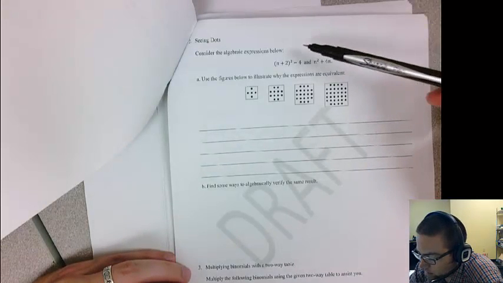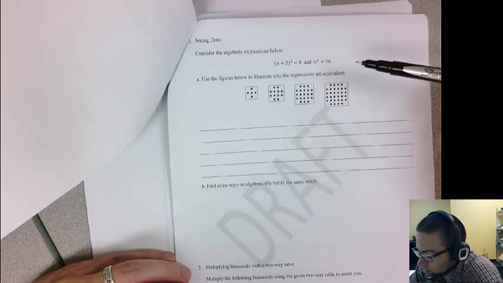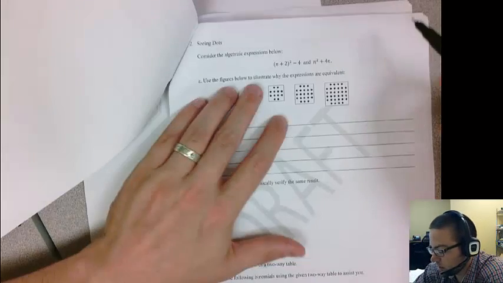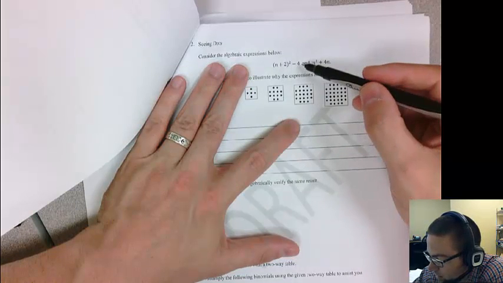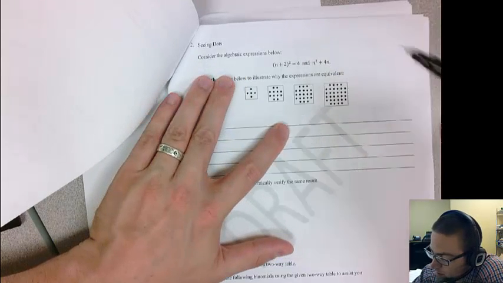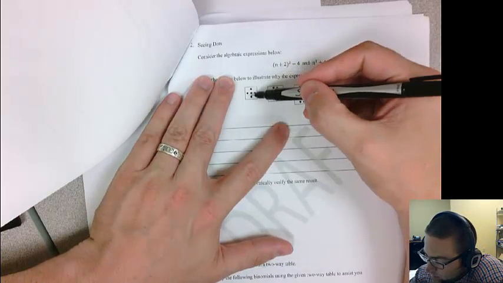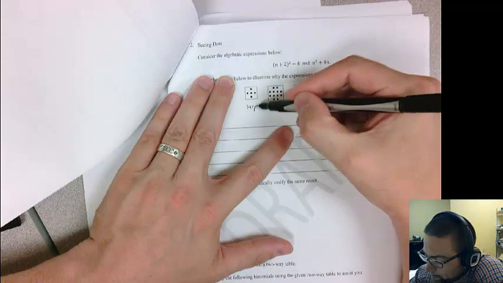Seeing the dots, consider the algebraic expression below. Use these figures below to illustrate why the expressions are equivalent. Okay, so this is n plus 2 squared minus 4, and then n squared plus 4n. So you might look at this as, if this is step 1, right?